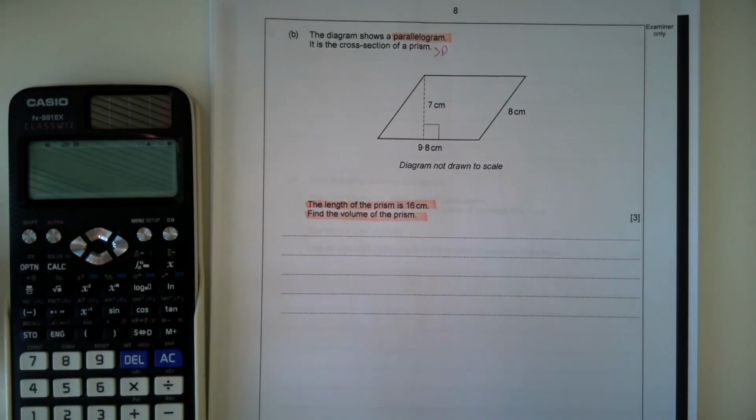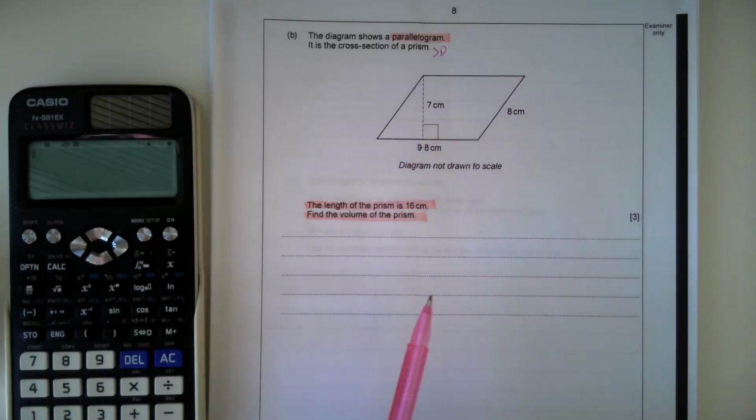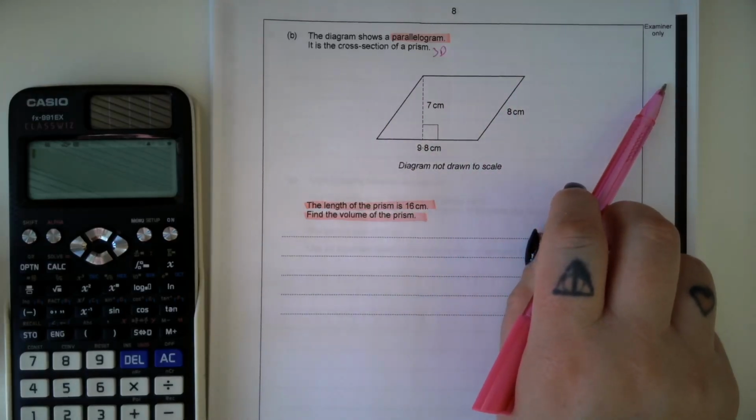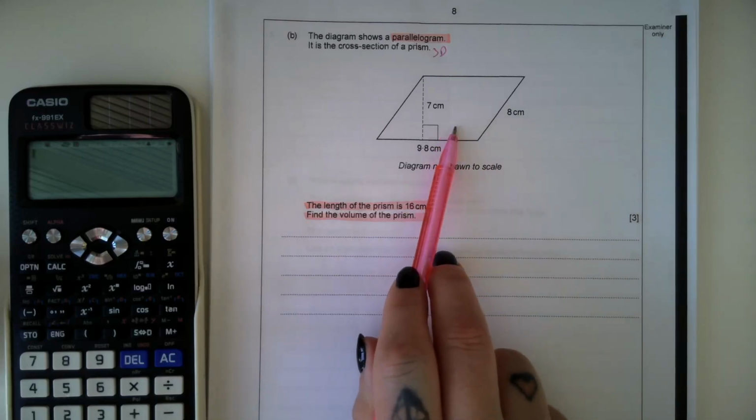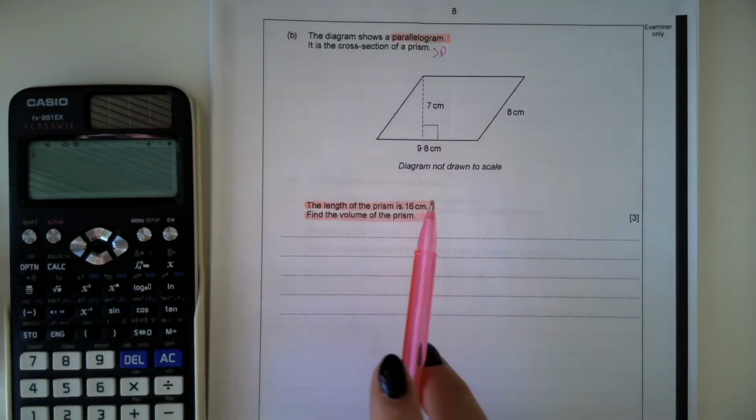So to find the volume of any prism, you find the area of the cross section, which in this case is our parallelogram, and then you multiply it by that length that gives it its 3D depth. So we want the area of the parallelogram, and then we're going to multiply it by that length of 16.